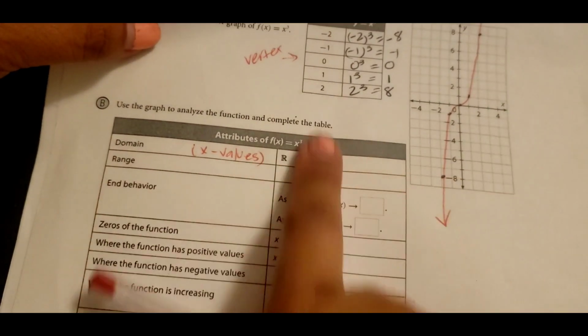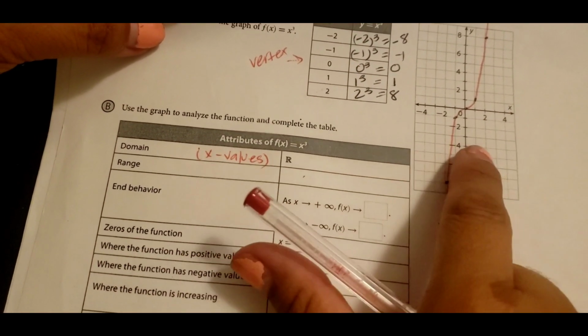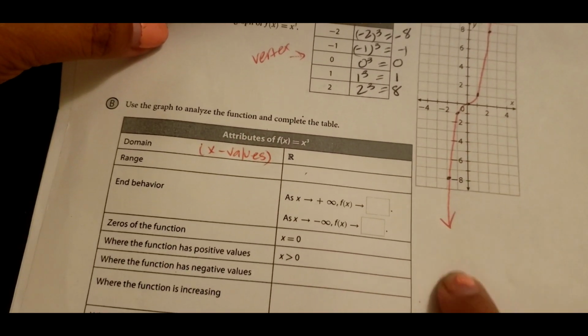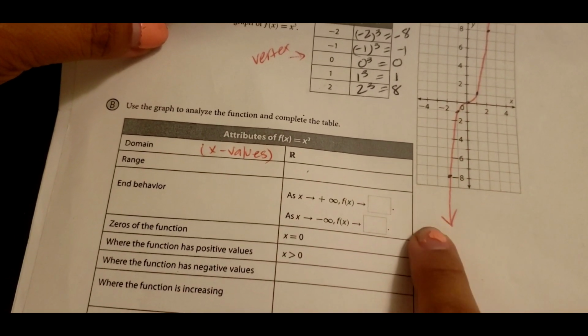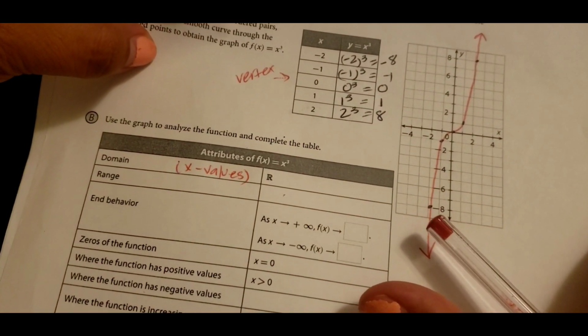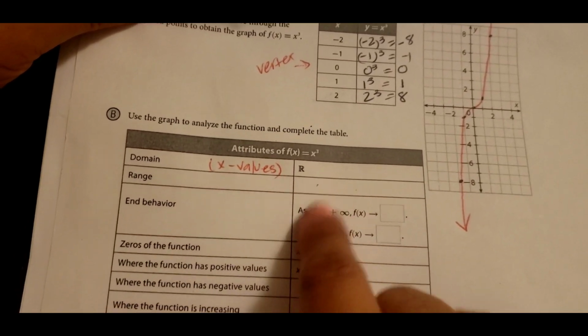So I could have plotted way more X's and way more positive and negative values. And I wouldn't have stopped, because if you notice, your graph is going to keep going. So the further it keeps going here, the more X's I'm choosing. And the further it goes up, the more X's I'm choosing. So what that means is there's no restriction in your domain.